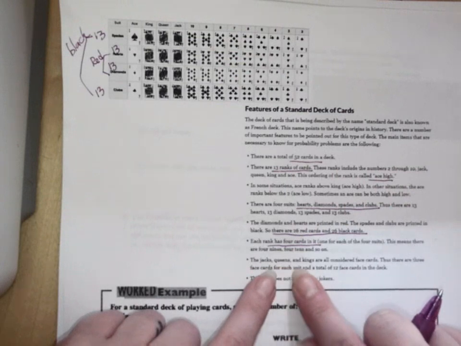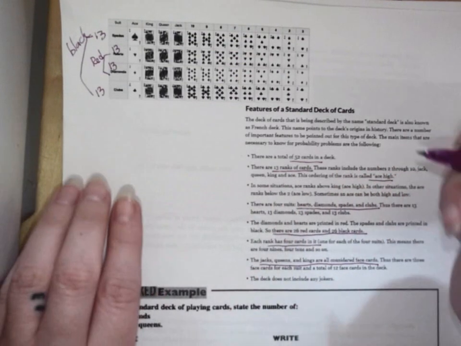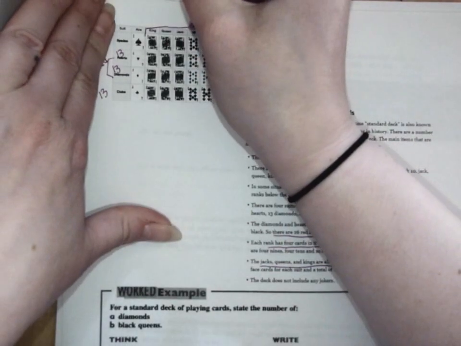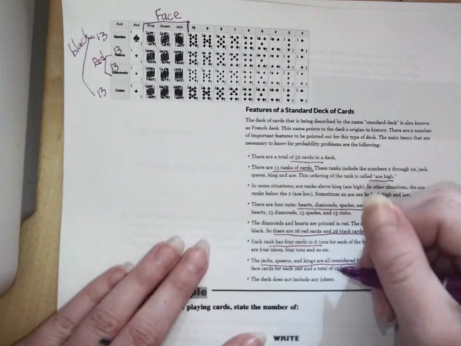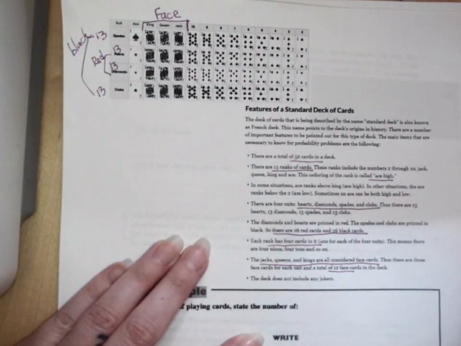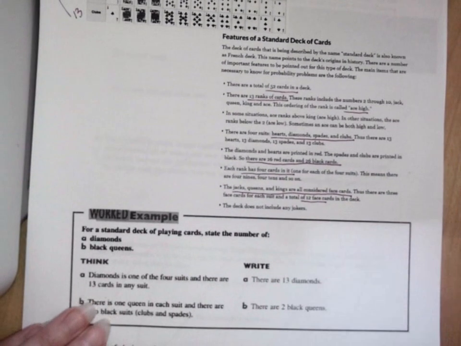The jacks, queens, and kings are considered face cards. So these ones right here are your face cards. And there are a total of 12 face cards. And we don't deal with jokers. So jokers are not anything that we have to worry about.